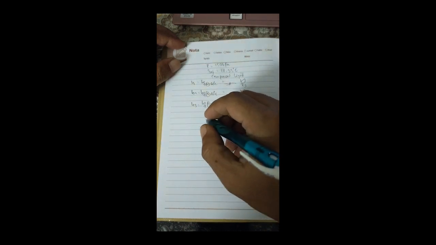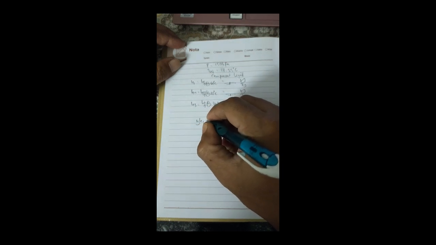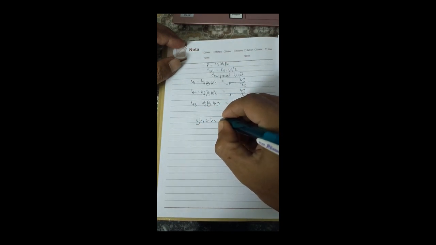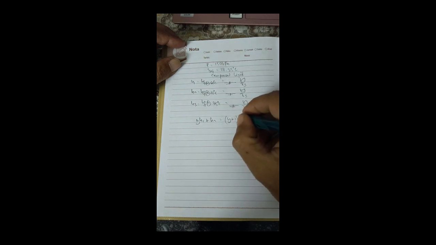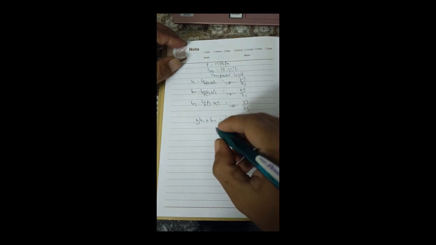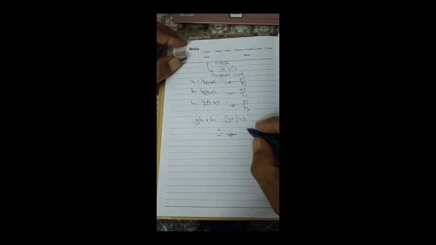Solving your general equation, y H1 plus H2 equals (y plus 1) H3. So y is equal to, that is your ratio.